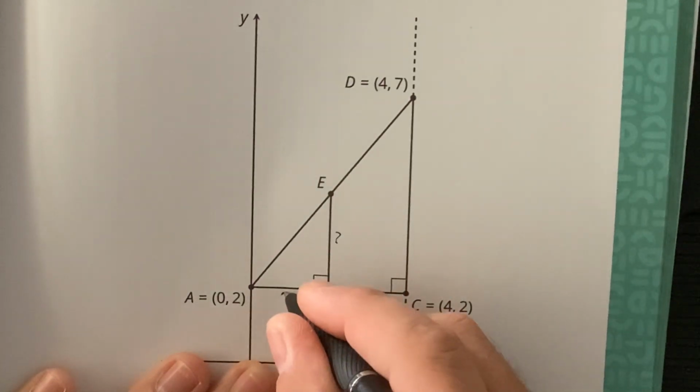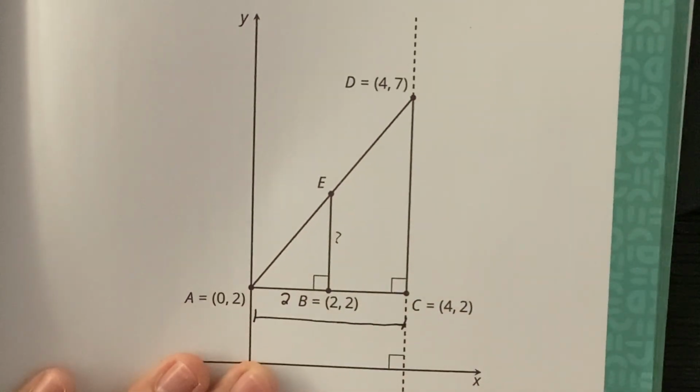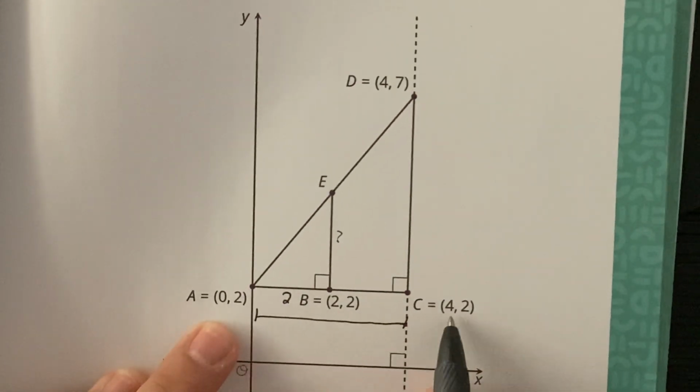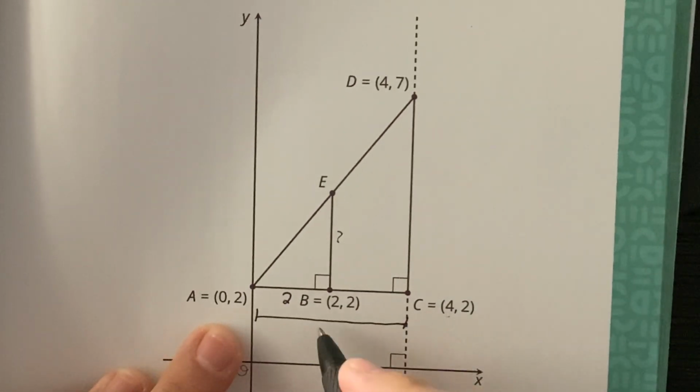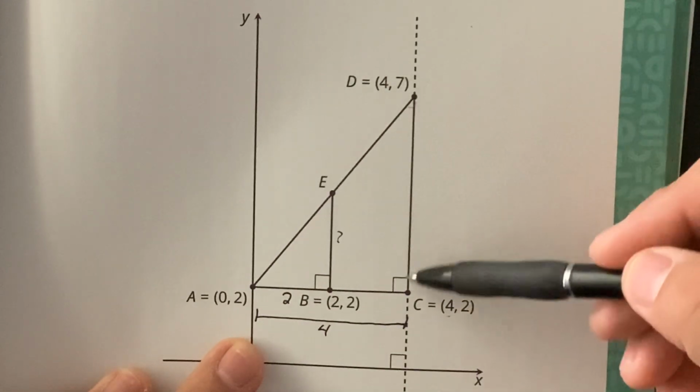So the little side here is 2. What's the length of the whole bottom? How far is it from A to C? 4, right? Look at the x coordinates. So how much bigger is the big triangle? Double. 2 times 2 is 4. It's double the size. So let's figure out what this is.